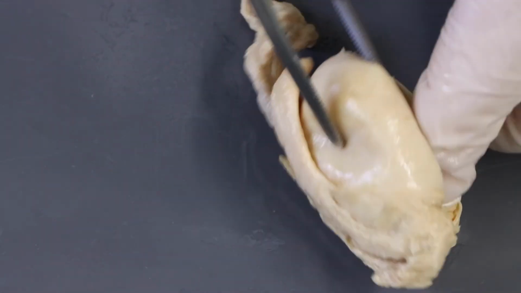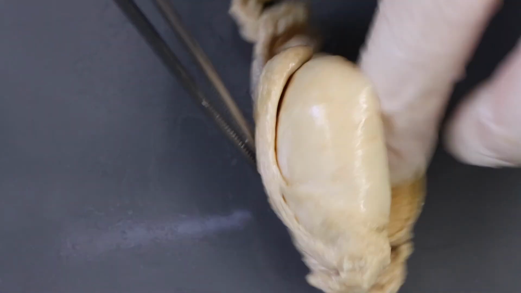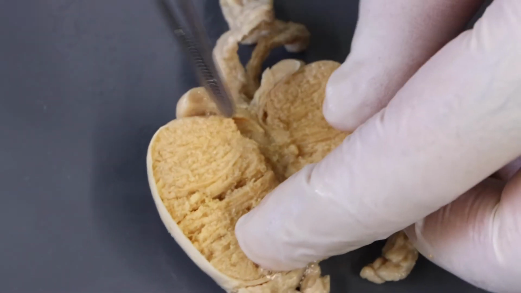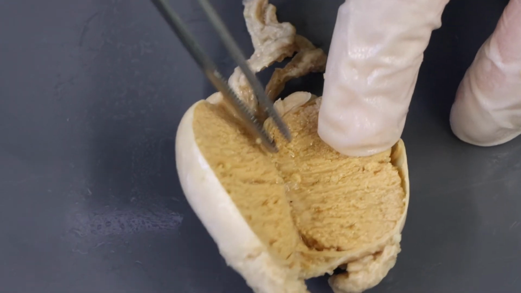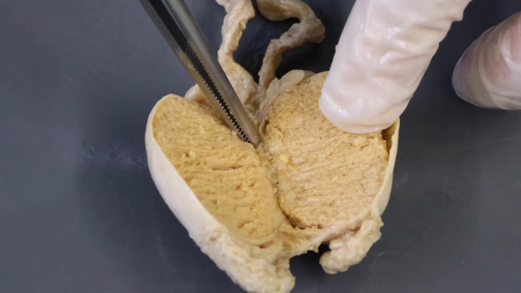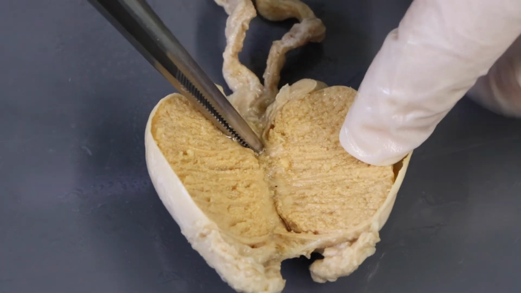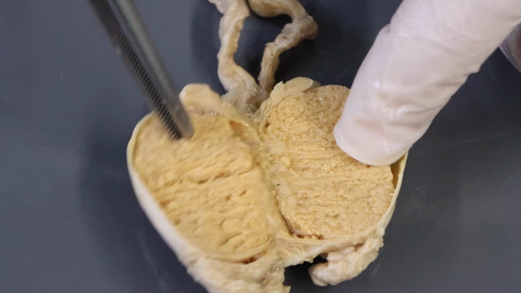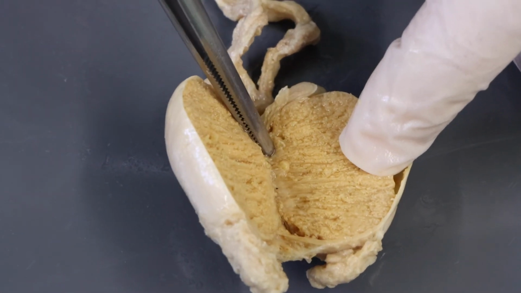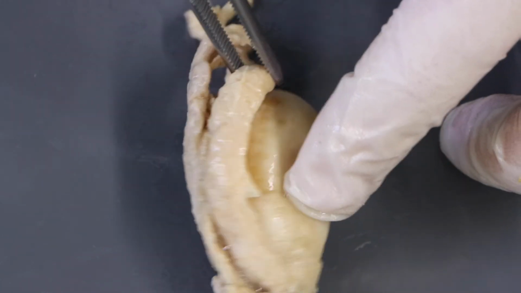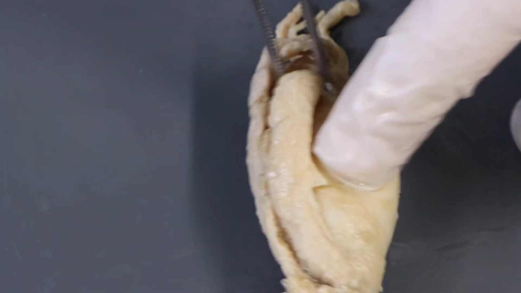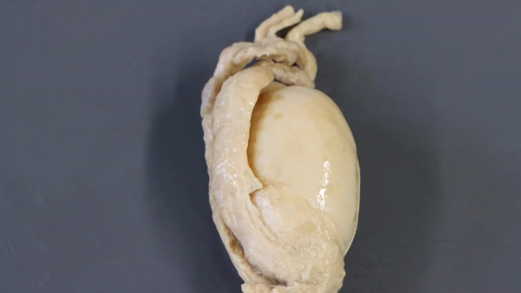In the dorsal part, here is the place of the mediastinum testis, which contains the rete testis, the collection of ducts that connect the seminiferous tubules to the efferent ductules that go inside the head of the epididymis.